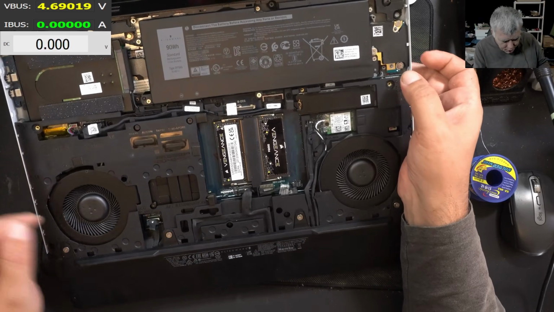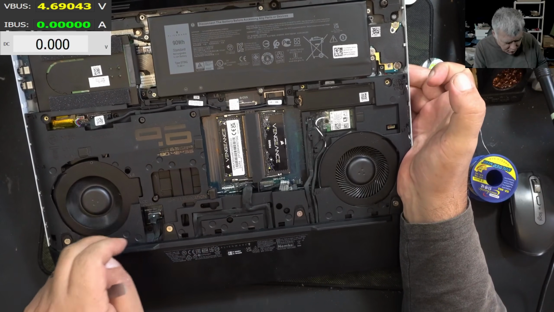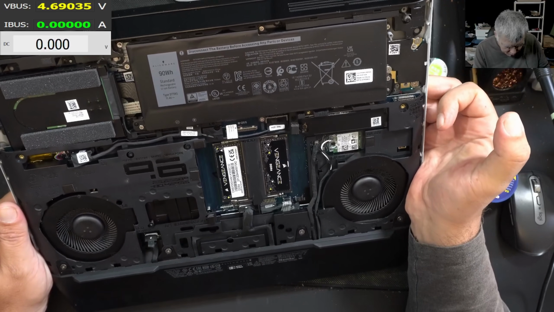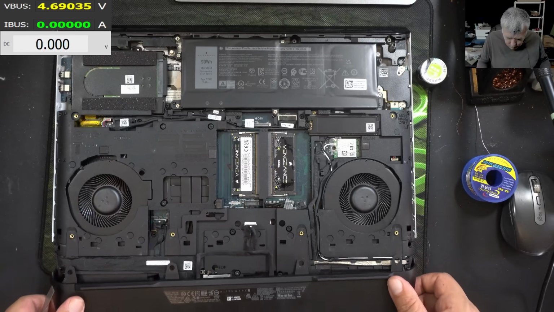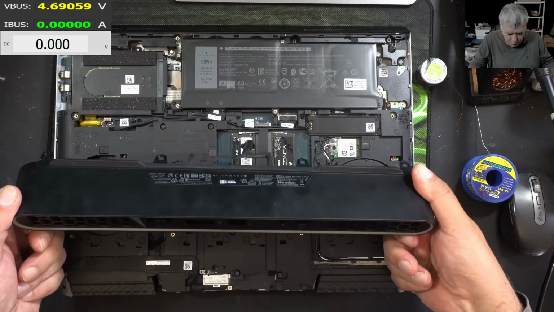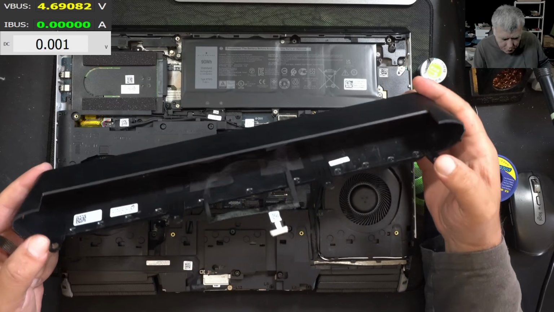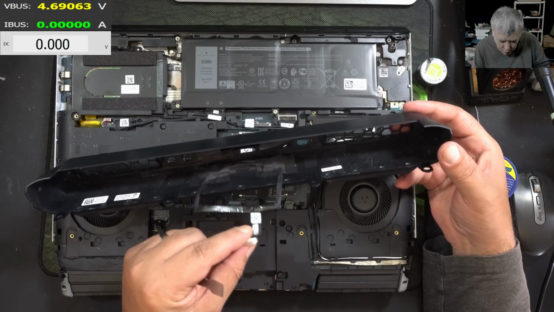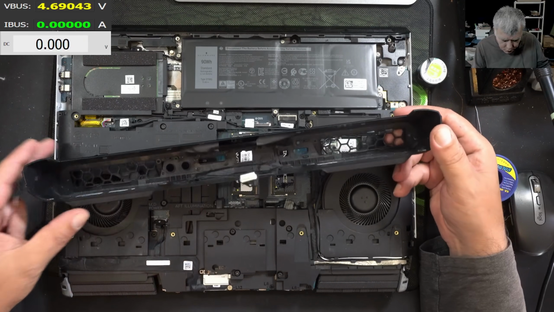Oh, this is properly nice. Check here the big heatsink, big fans. A proper gaming machine. Good, so this bit is out. Now call me crazy, but I have no idea what this is doing. We have a wire and some thingy there.